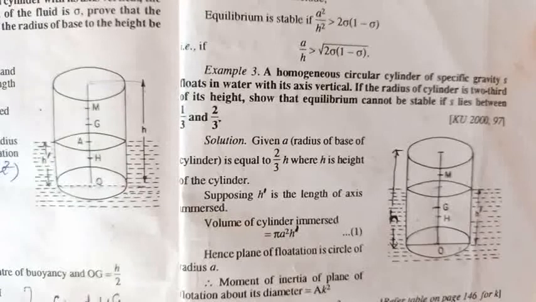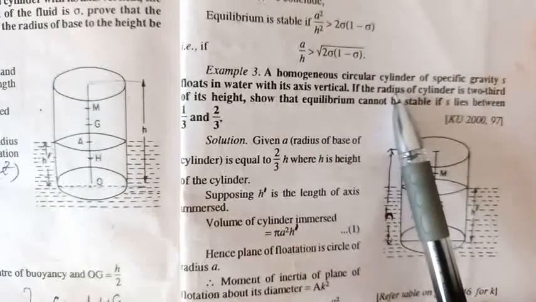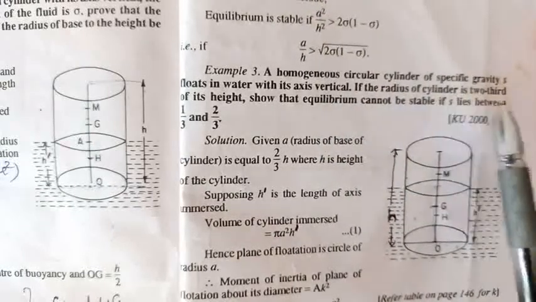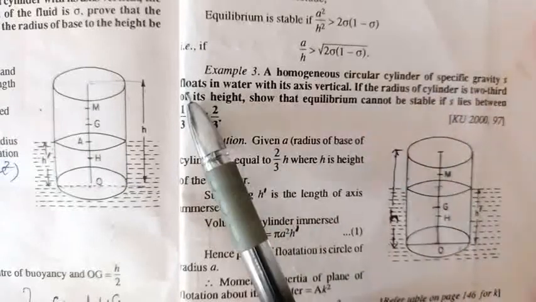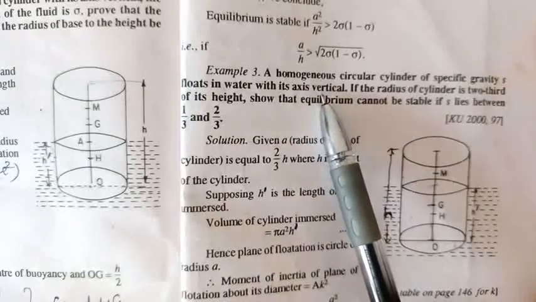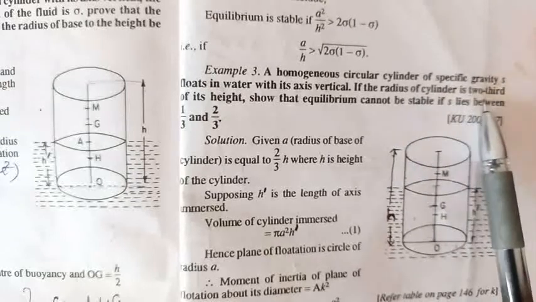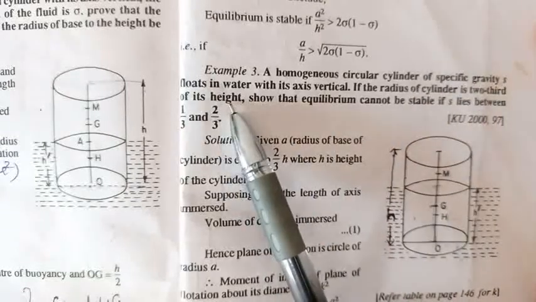Good morning, students. In today's lecture, we will continue the problems related to stability of floating bodies. So our first problem is a homogeneous circular cylinder of specific gravity S floats in water with its axis vertical, and the radius of the cylinder is 2/3 of its height.